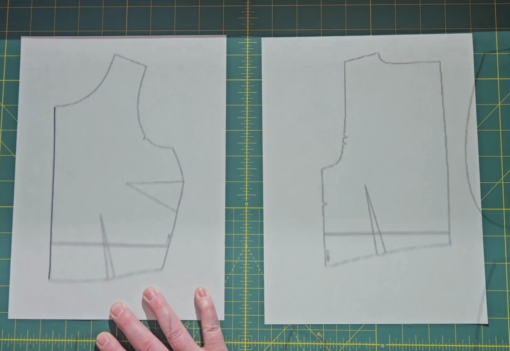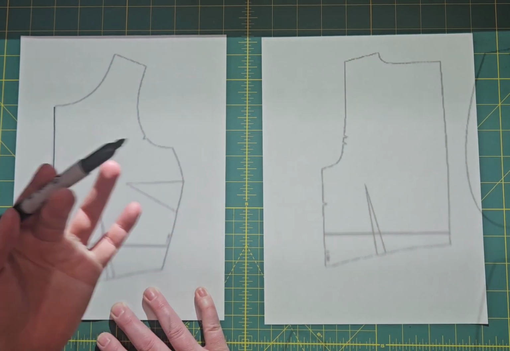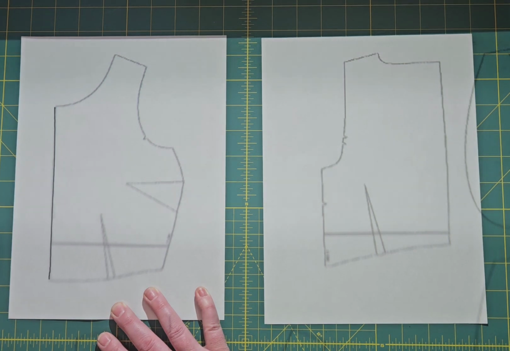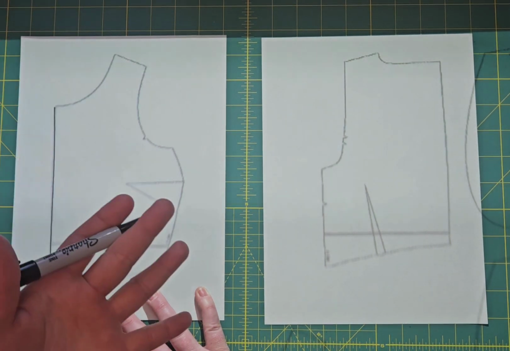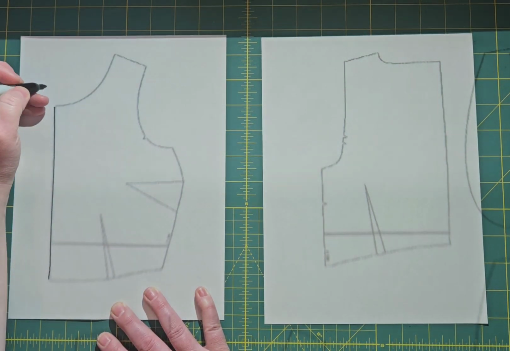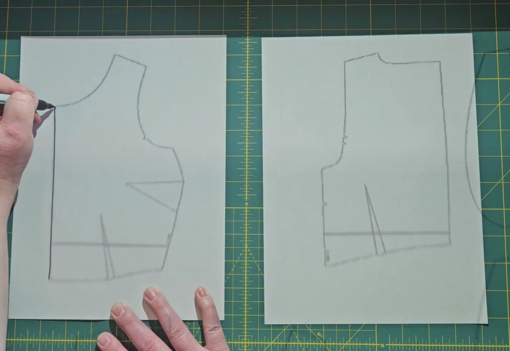Please remember I'm not using all the proper techniques here. I mean, I'm using the proper techniques. I'm not using all the tools. I should have gotten a ruler for that. You should not be doing this with Sharpie. You should be doing it with a pencil so that you can erase. I'm using my projector, as you can see, so that makes it easier for me.